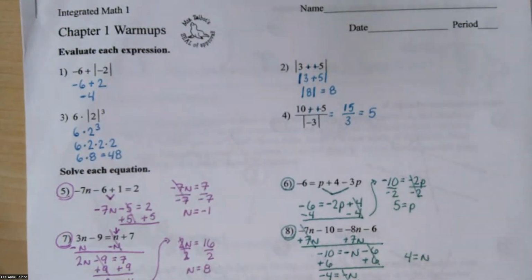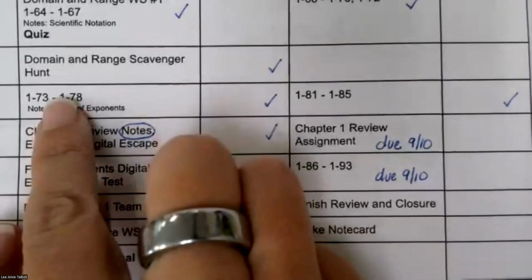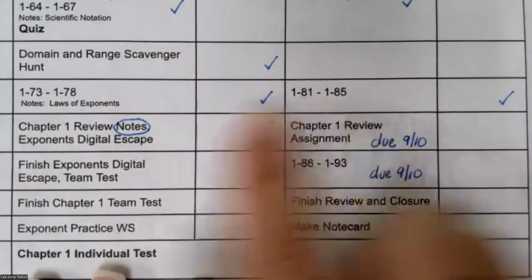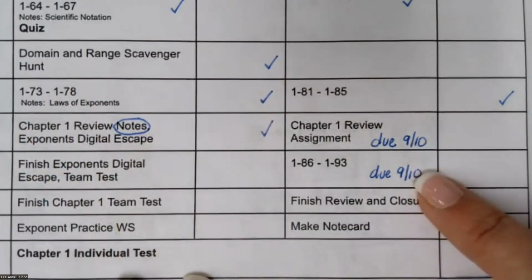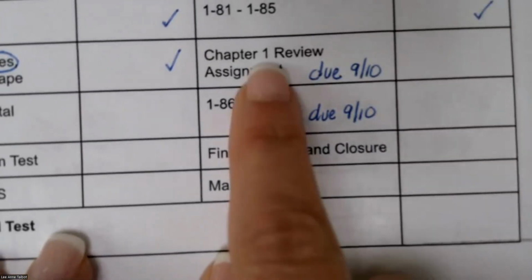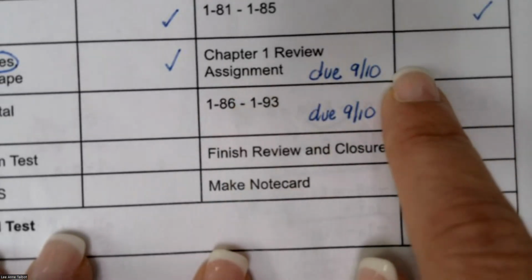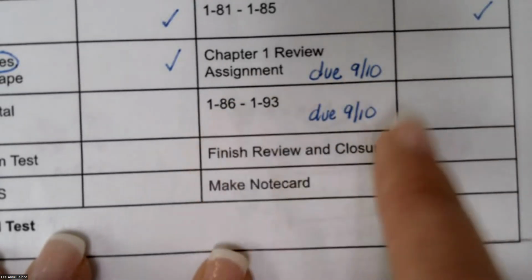So I am stamping warm-ups, scavenger hunt, 73 to 78, 81 to 85, and the review notes. Now take a look real quick, one more thing. The chapter 1 review assignment is due on the 10th, and the closure is due on the 10th.